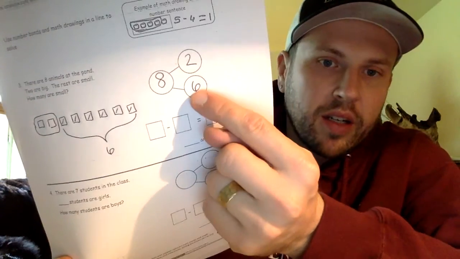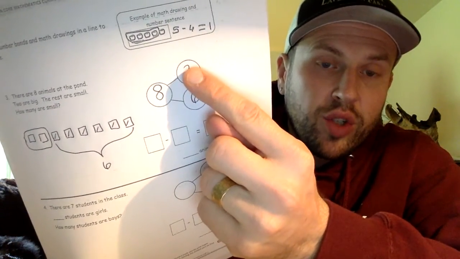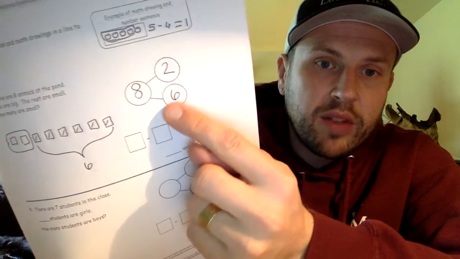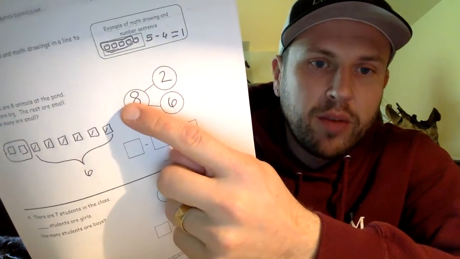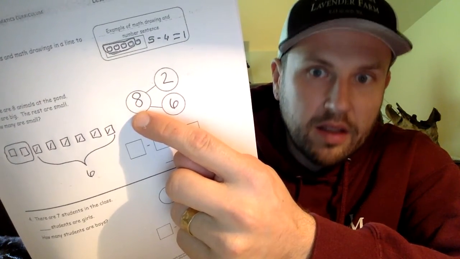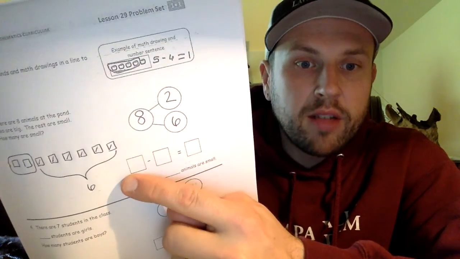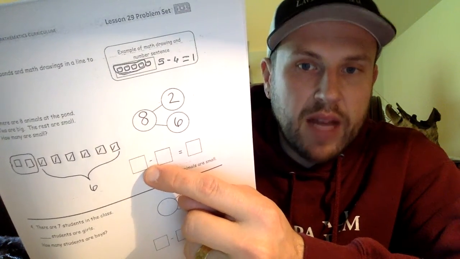Okay, so the missing part in our number bond, go back to the number bond right up here, was 6. 2 large animals, 6 small animals. If you put those together, does that equal 8? It sure does. Now down here, we're going to write our math sentence.